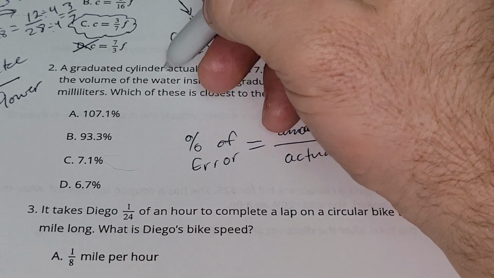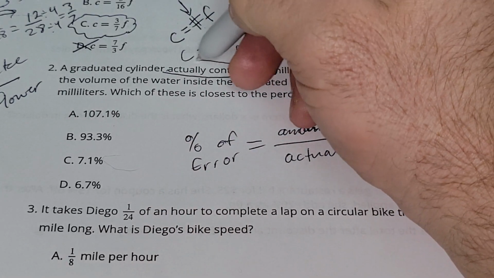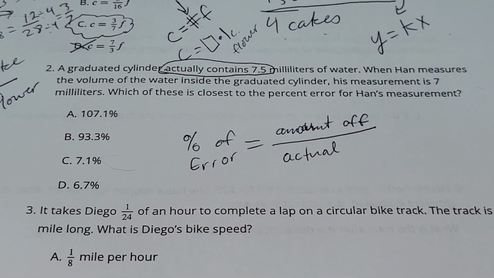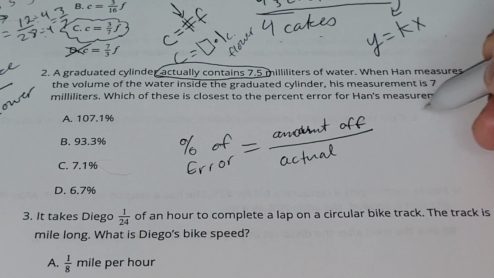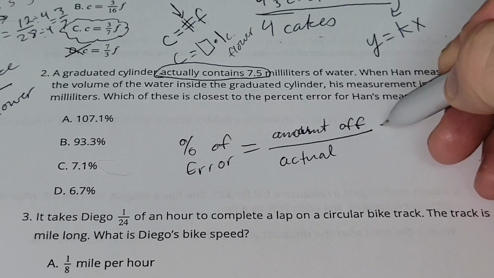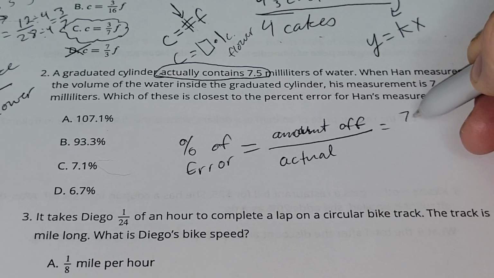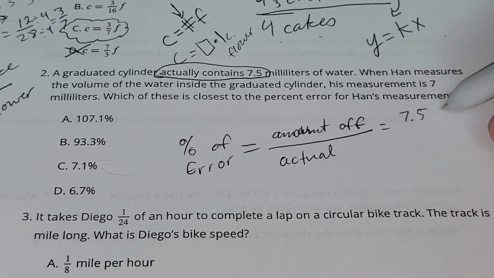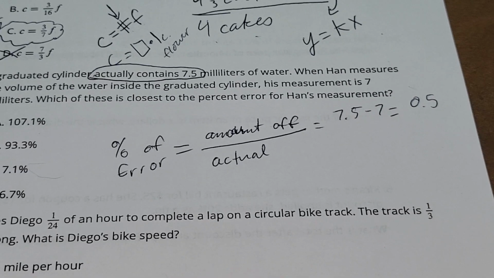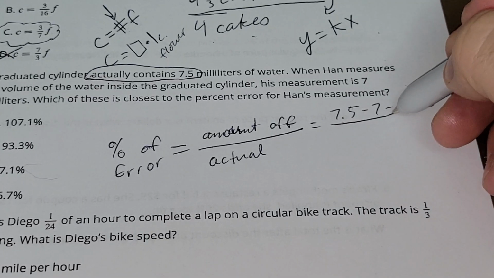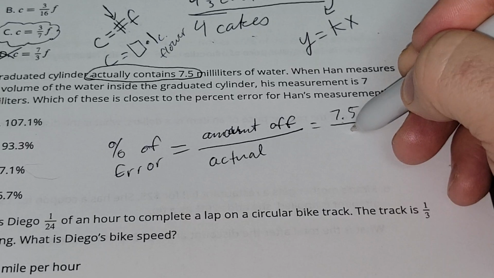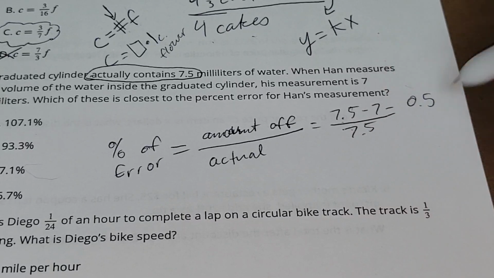So it actually uses the word actual up here. So that's the actual amount. So the amount off is the difference between 7.5, which is the actual, and 7, which is the amount off is only 0.5. And the actual is 7.5.